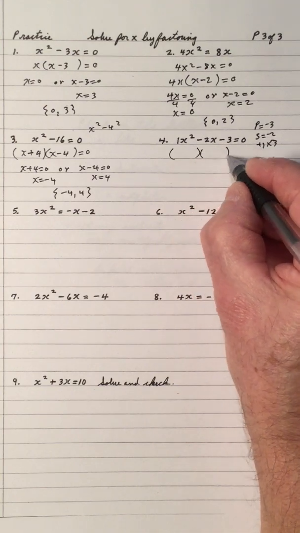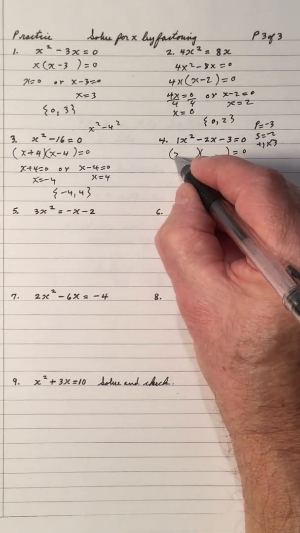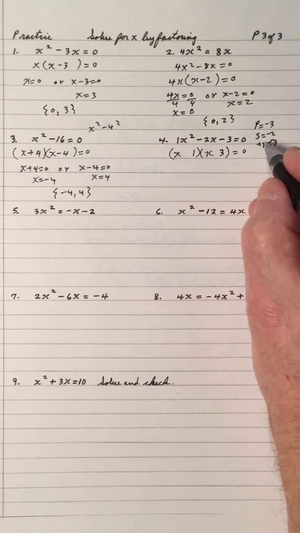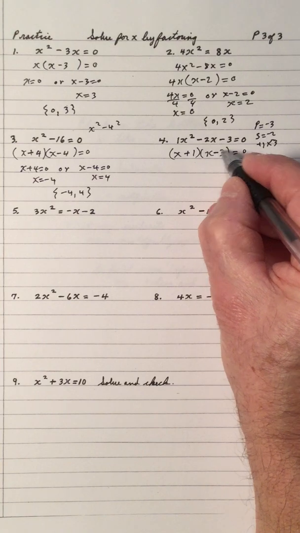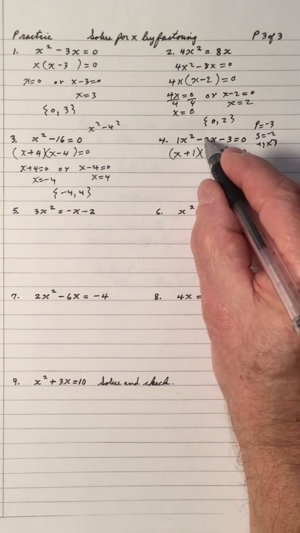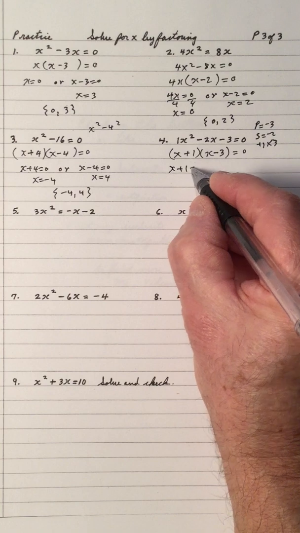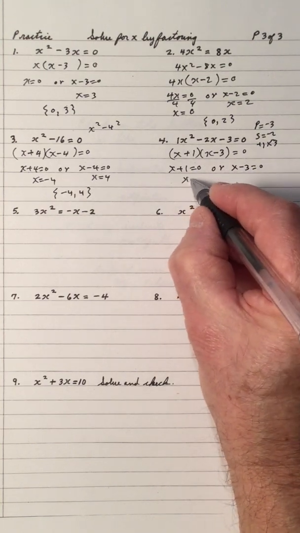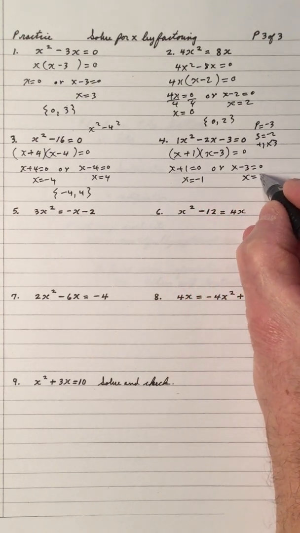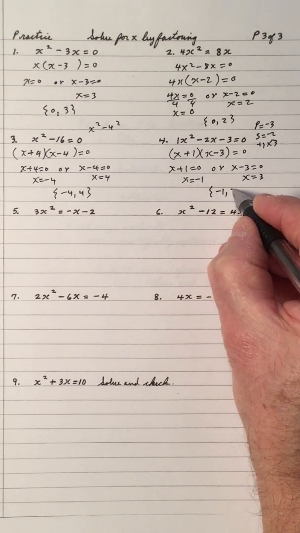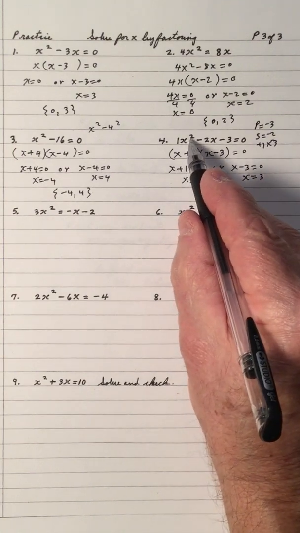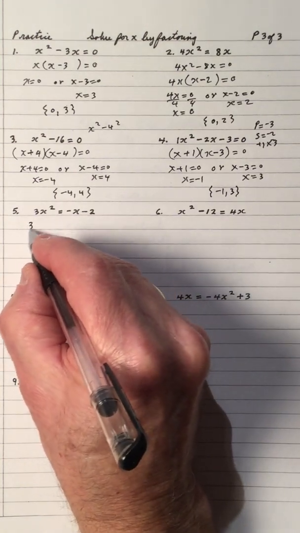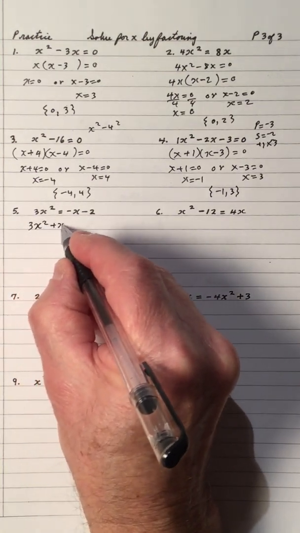So brackets. x squared is x and x. Factors of 3 are 1 and 3, and it must be plus 1 minus 3. Multiply to negative 3, add to negative 2. x plus 1 equals 0. x minus 3 is equal to 0. x is equal to negative 1. x is equal to 3. Two solutions? Yes, because you have a quadratic, x squared. Two solutions.